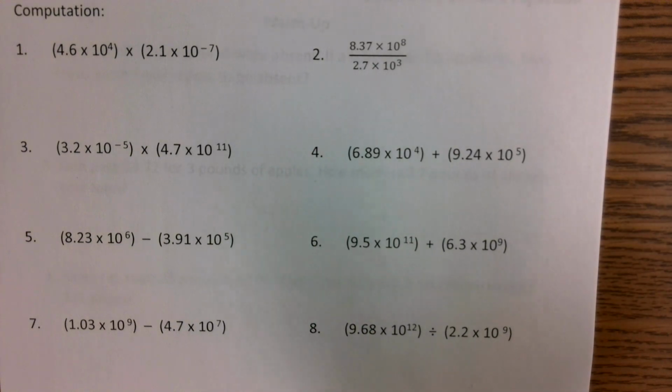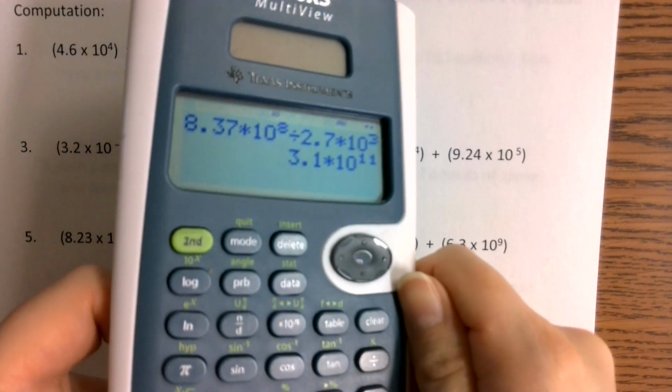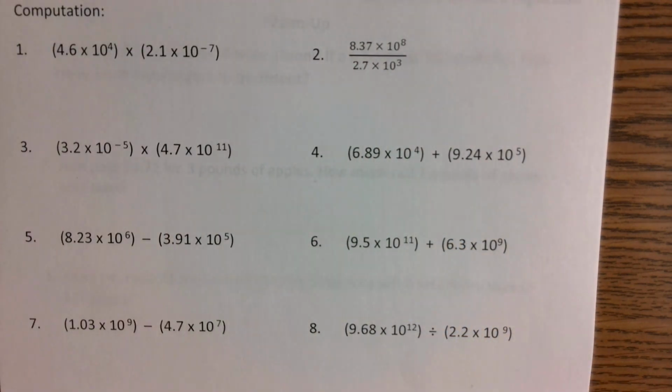So when they typed it that way, they got 3.1 times 10 to the 11th, which is what I got when I typed it in that way. Now, somebody from the second row that did the fraction version, what did you get? What did you get? 3.1 times 10 to the 5th. Notice they're different. Those are different answers.